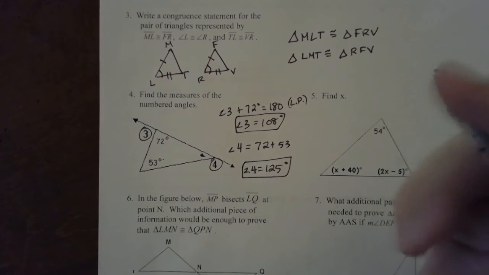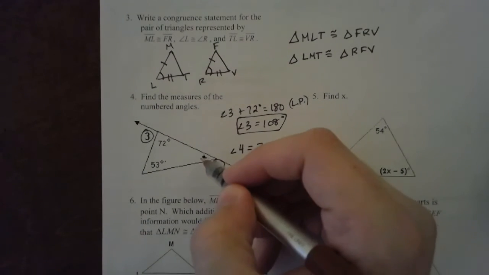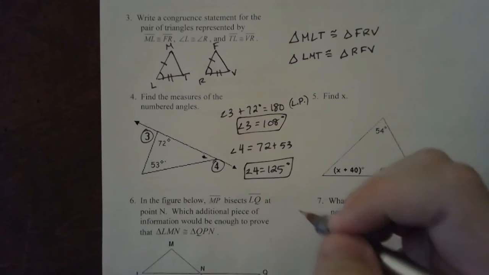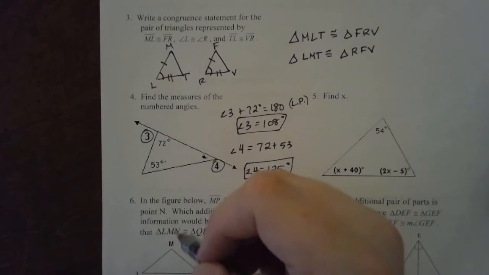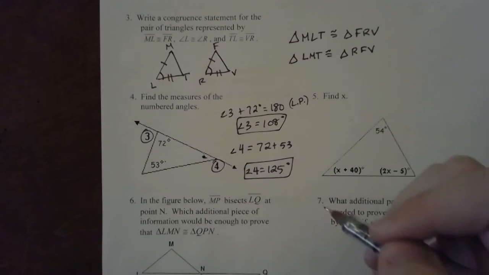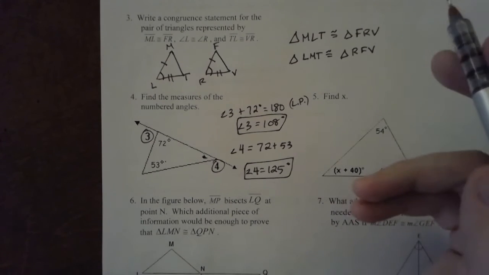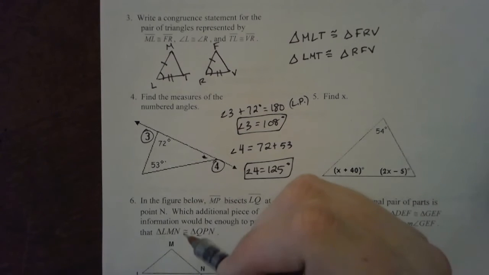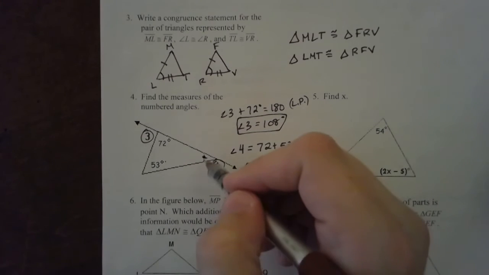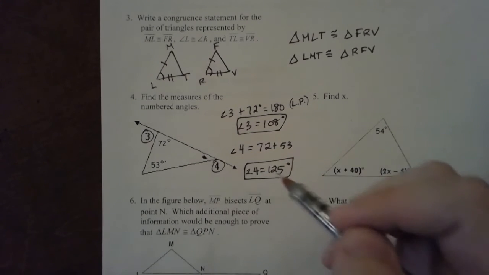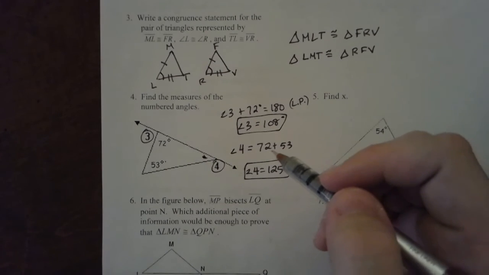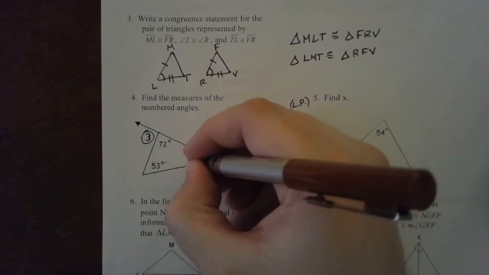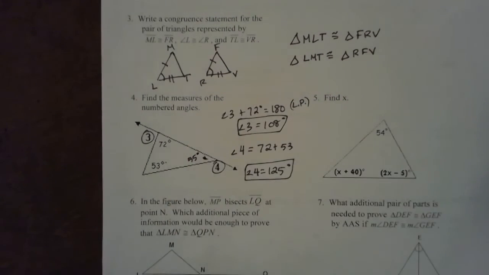What you could have done instead, you could have tried to figure out what this missing angle was. So if we have 72 and 53 and we add them together, we get 125. And then according to triangle sum theorem, all of the angles inside of a triangle, the 72, the 53, and then this unknown angle, must add up to equal 180. So we could have done that and figured out that this angle is 55.